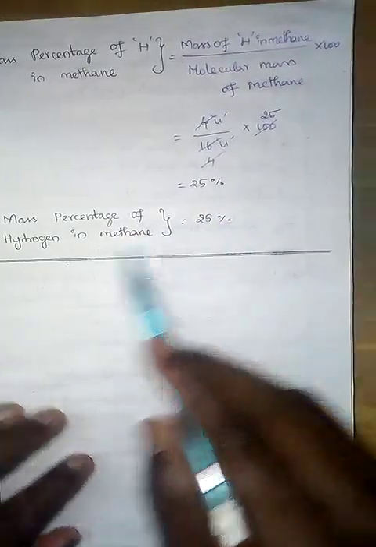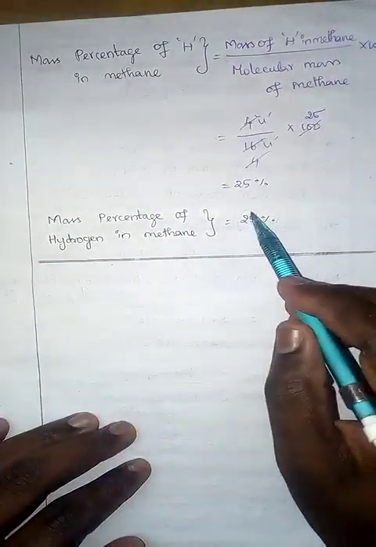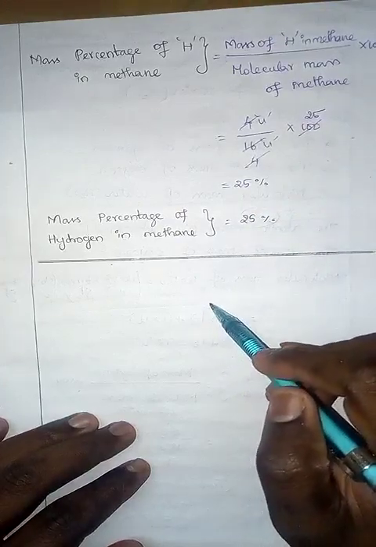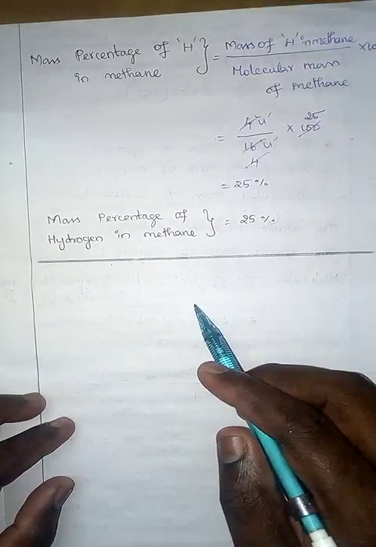If you add the carbon percentage and the hydrogen percentage, you will get 100%. I hope you have understood this topic very clearly.